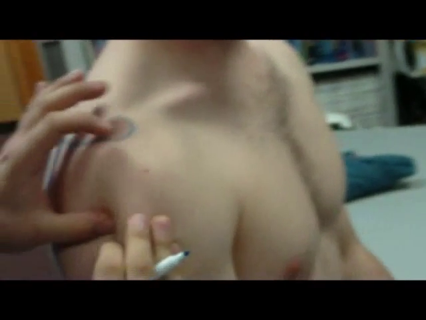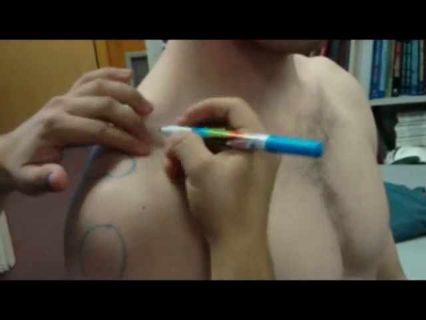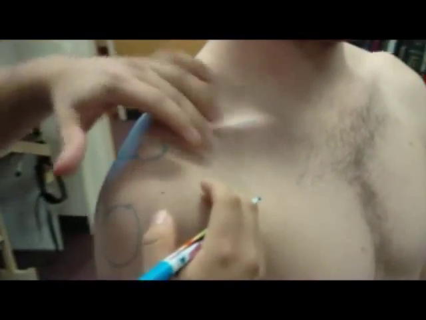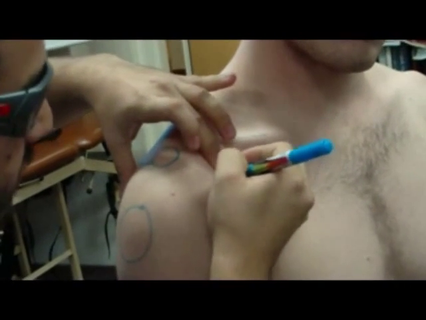And we have the head of the humerus, which lies about right here, as well as the clavicle, or the collarbone in layman's terms. And we also have, if we come a little bit more anterior, the coracoid process. Right in there.